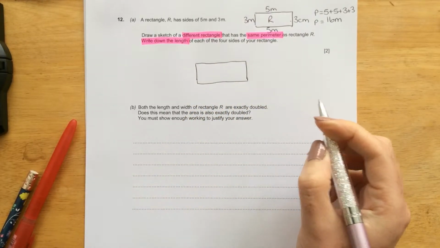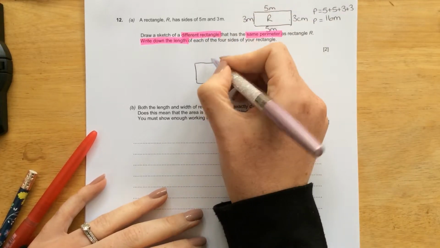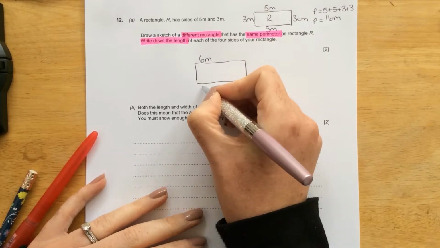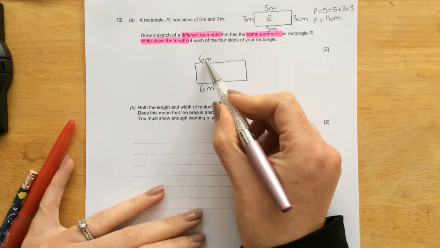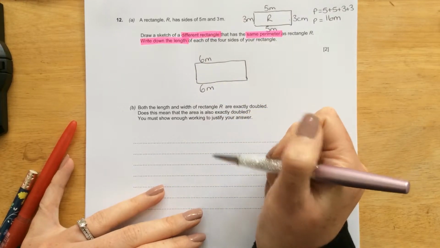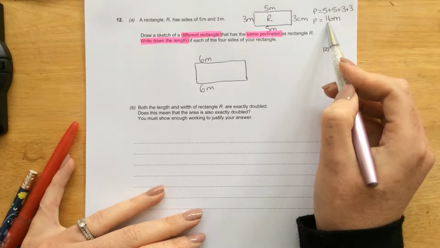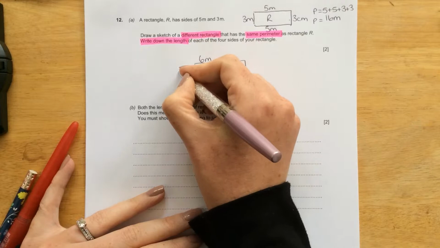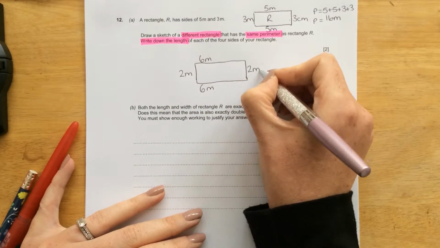Instead of using 5 for the length, I could use 6. If this is 6 metres, then I know that this must also be 6 metres. So 6 and 6 make 12. So I've only got 4 left to make 16. If these two have to be the same, then this one must be 2 and this one must be 2.